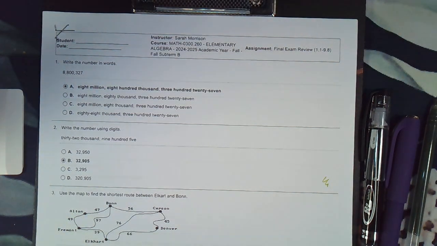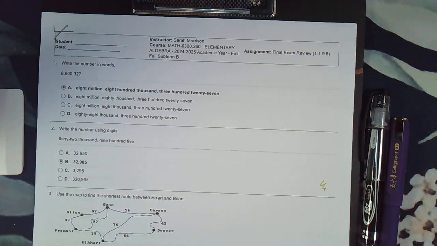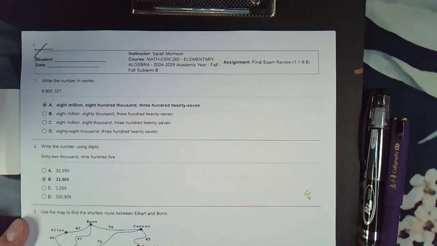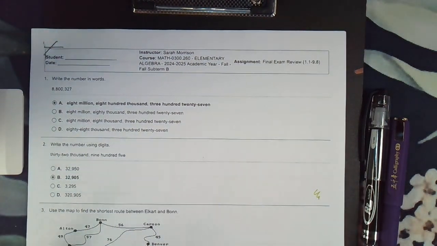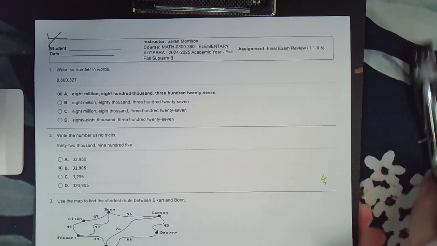This is your final exam review for Math 300 Elementary Algebra. Okay, let's see here. First, this test review is very long. It's like 60 questions, but your actual test is only around 30 questions, and they should be 3 points each. Okay, so let's see here.